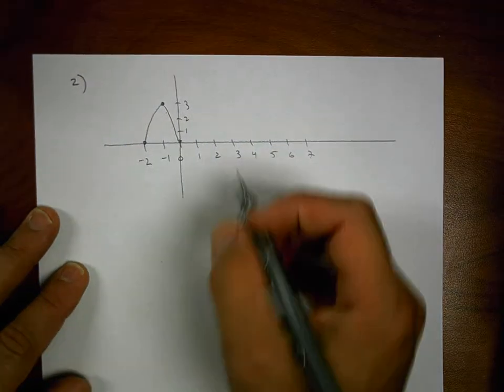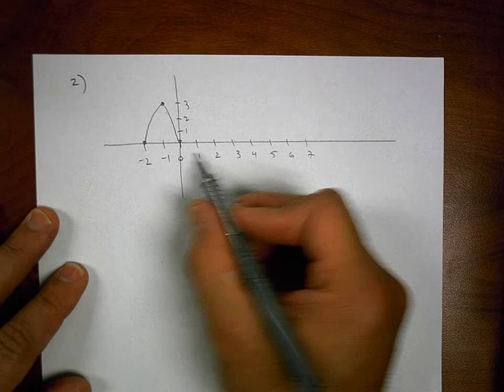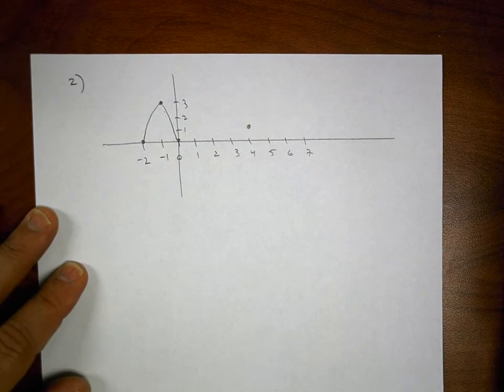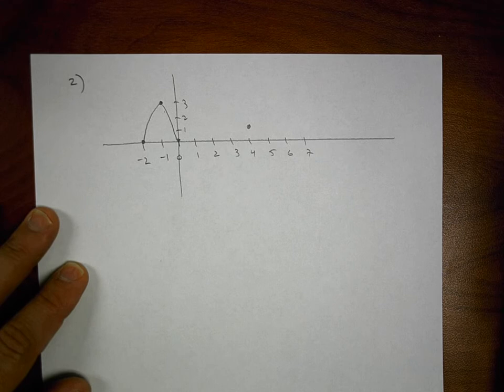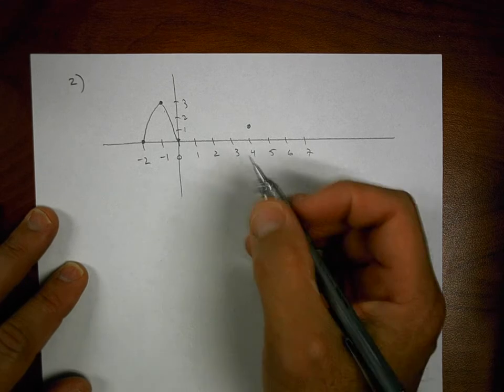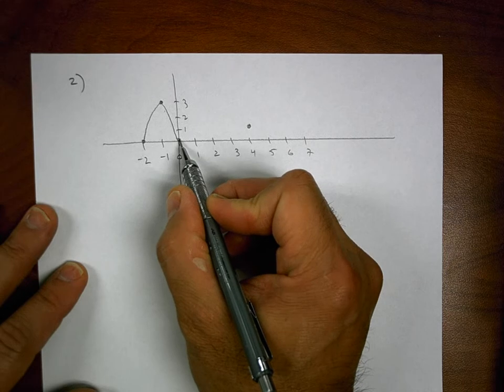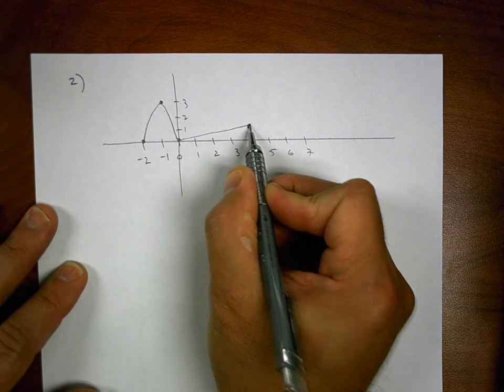Okay, then at 4, 1, put a dot. And then this will be kind of easy as well. These are going to be lines. So from 0, 0, draw a straight line to that dot. Like that.